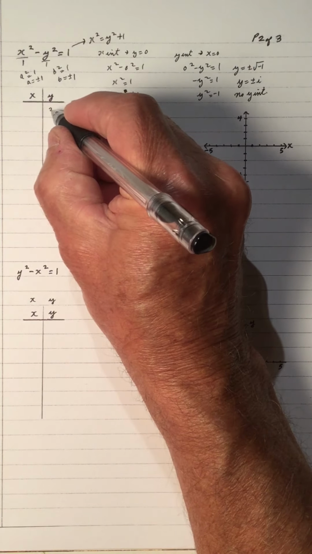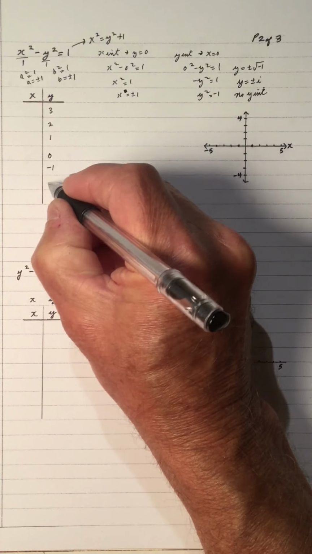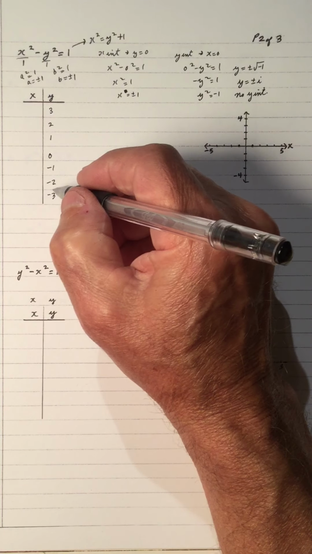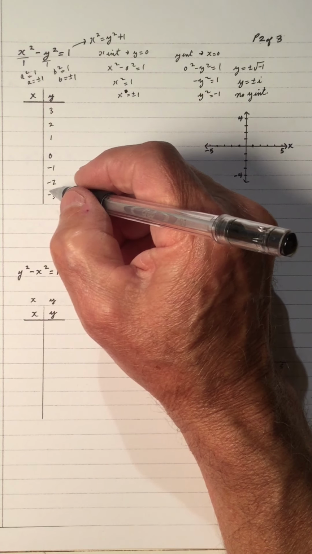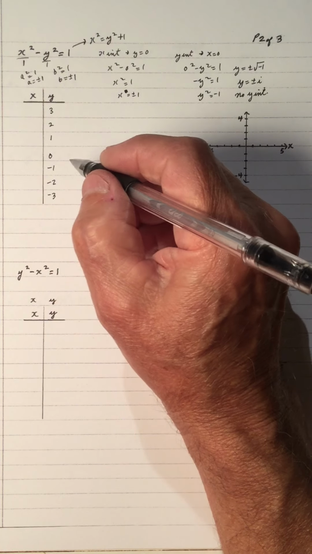So let's take y to be 3, 2, 1, 0, negative 1, negative 2, negative 3. Now I'm doing this to show you the graph of the hyperbola, how it comes about. And later on we'll do a shortcut in graphing them.